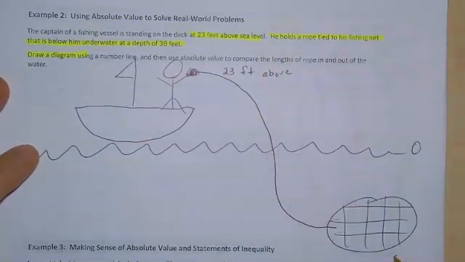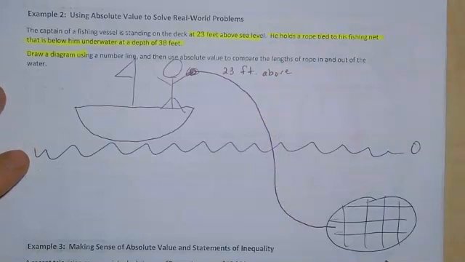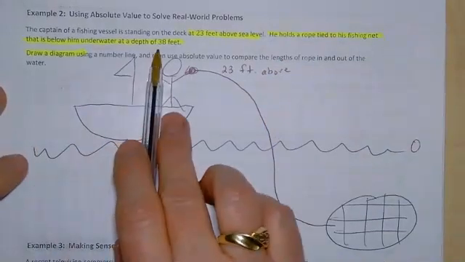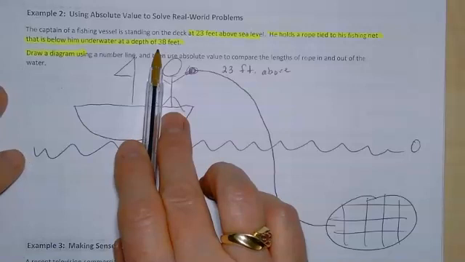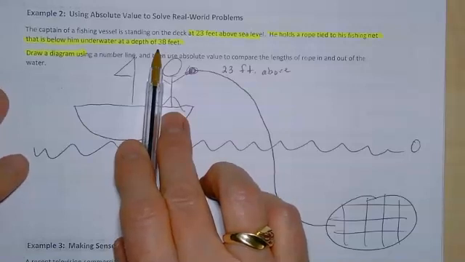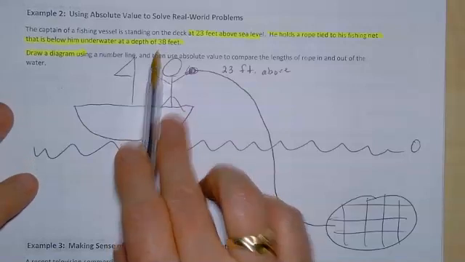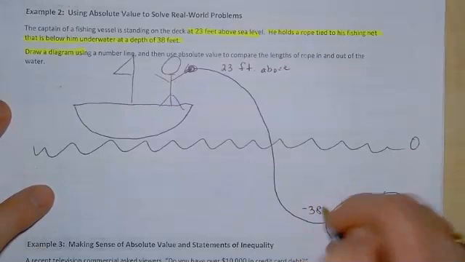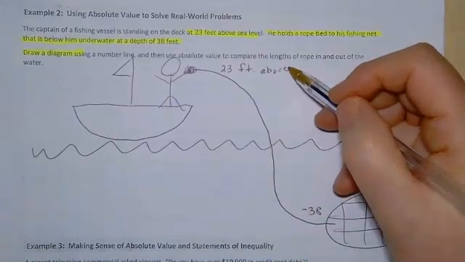And the fishing net is where? The fishing net is 38 feet below. So what number do I use for 38? Below sea level. What number would that be? Negative 38. So positive 23 is above sea level.